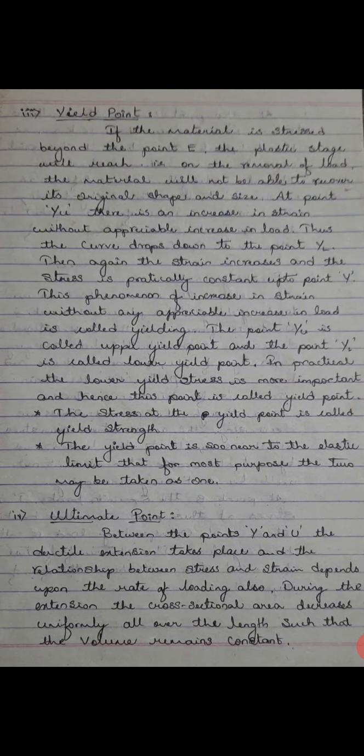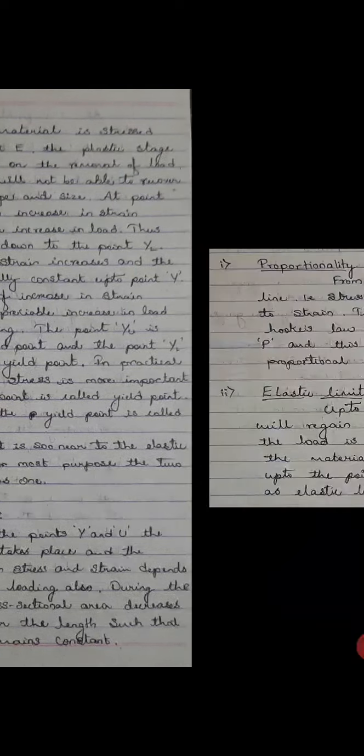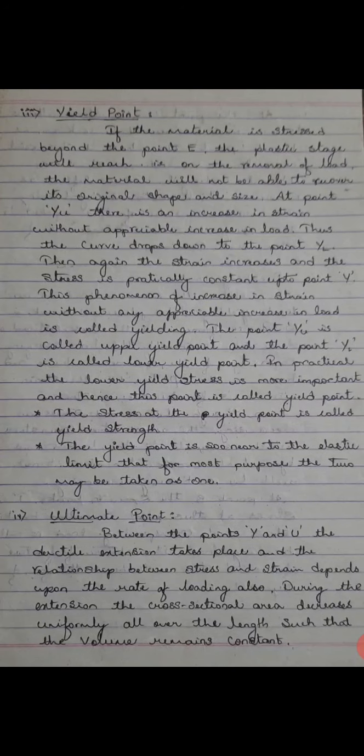Now comes the ultimate point. Between the points Y and U, the ductile extension or elongation takes place. This is the plastic region, and elongation takes place. The relation between stress and strain depends on the rate of loading also. During the extension, the cross-sectional area decreases uniformly over the length such that the volume remains constant.